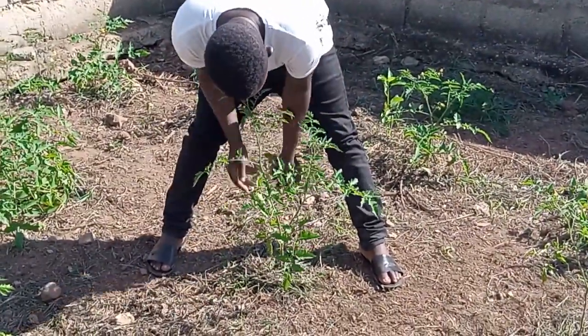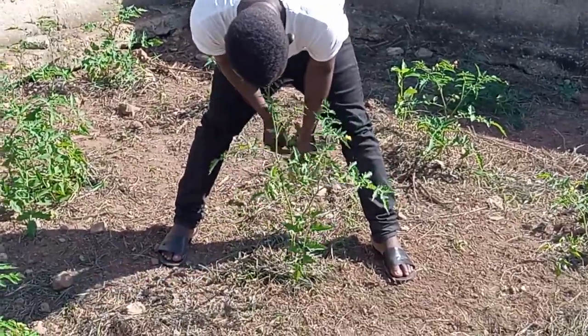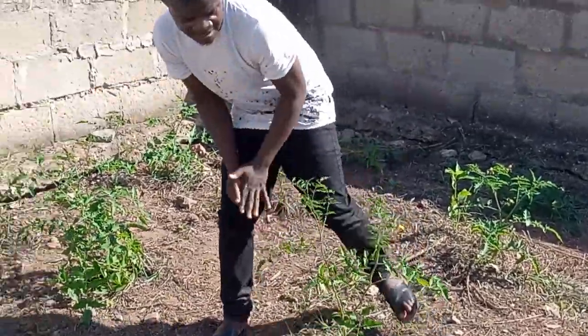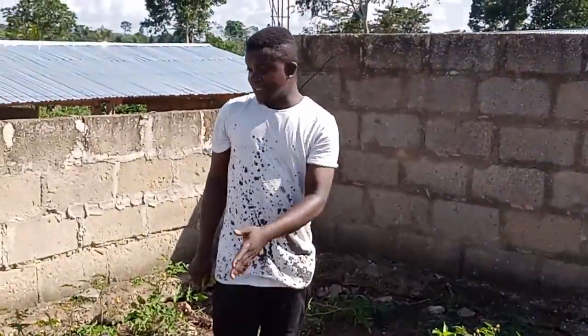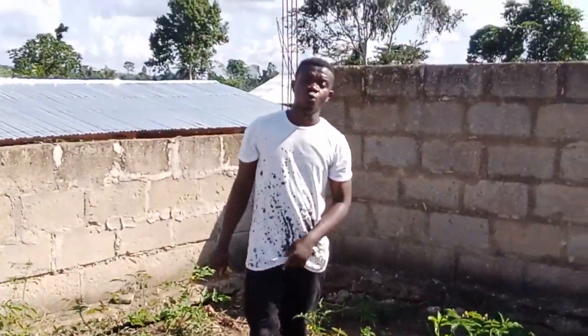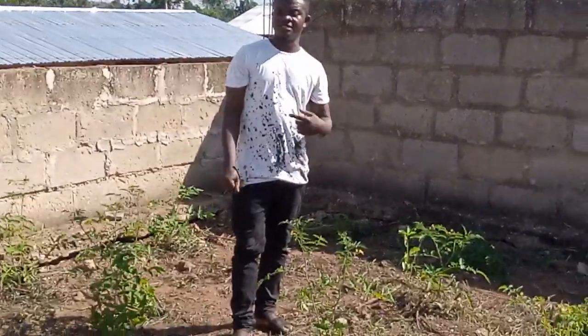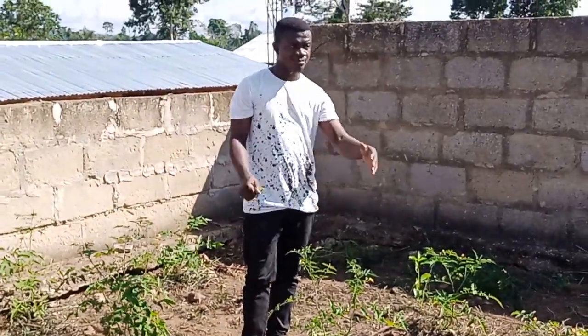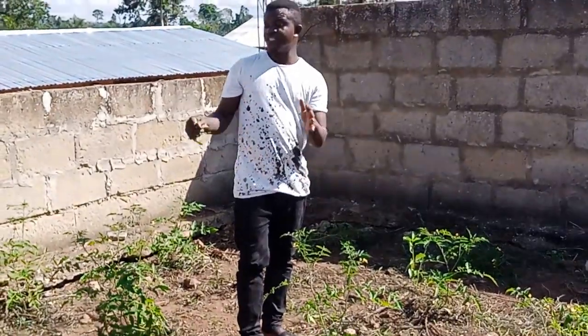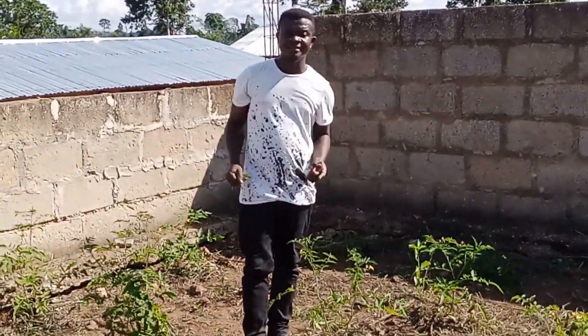So this one is also pruned. Therefore, we leave these plants and take the unpruned one as control. We shall come and look at the performance, to compare the pruned tomato to the unpruned one, and we see the yield.